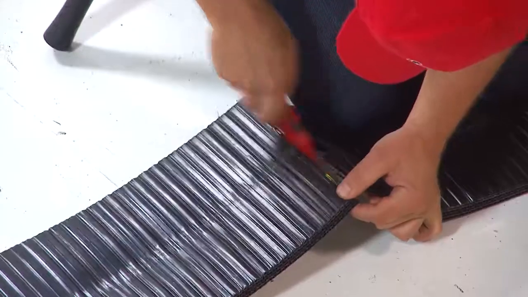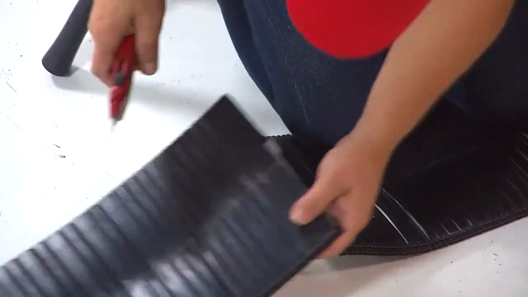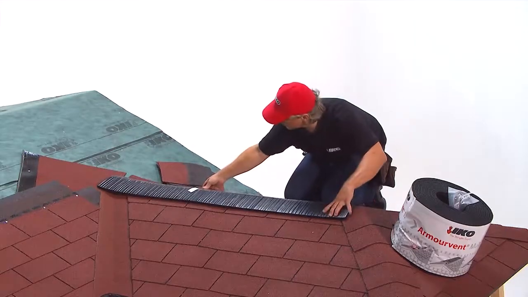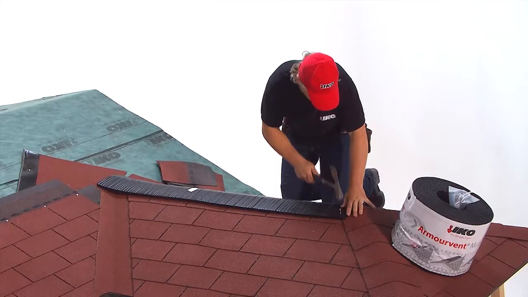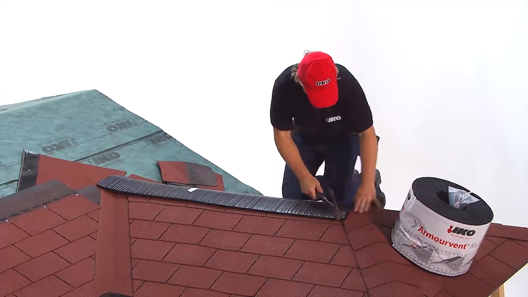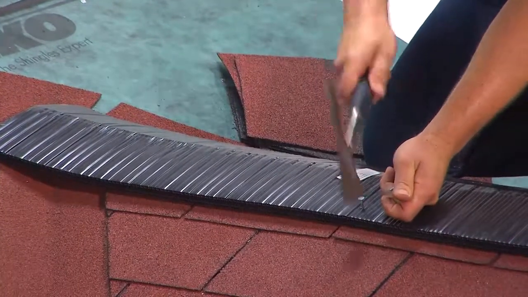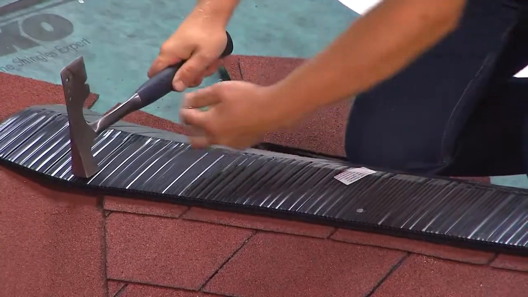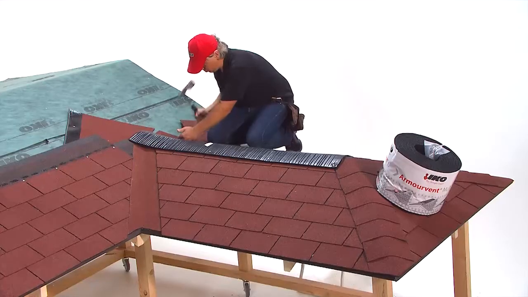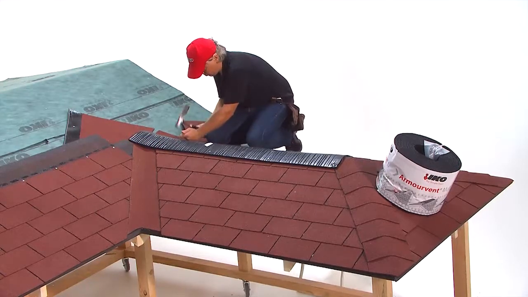Trim off a piece from the armour vent multi-plus roll. Make sure the vent covers the nails of the last installed shingle row and is close-fitting to the previous visible section of shingles. Secure the vent using long corrosion-resistant nails with large heads.